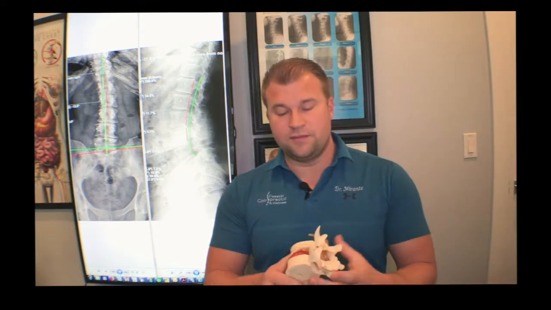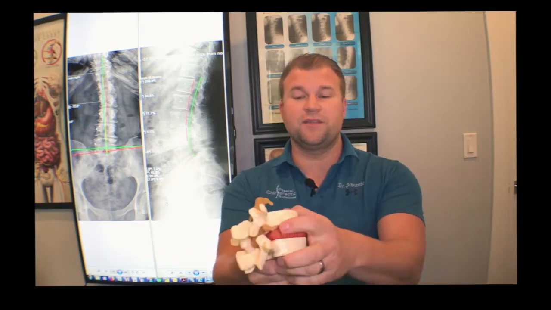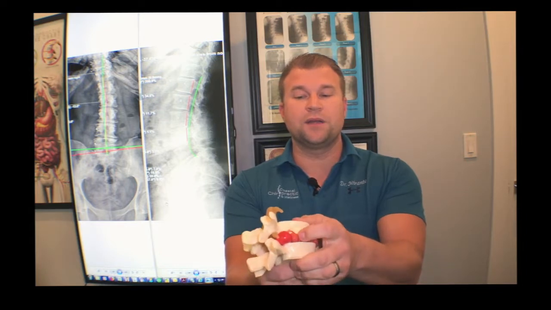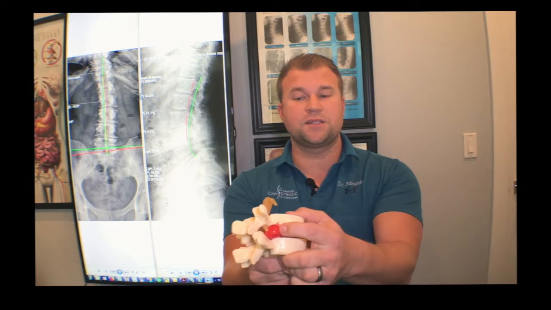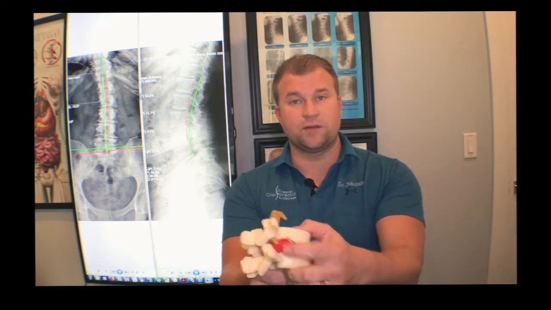So someone can have something like a disc bulge. A disc bulge is when the disc material, the jelly on the inside, will pop out and it'll start to press upon a nerve. This yellow thing is the nerve, and the disc jelly is pressing upon that nerve. That's called the disc bulge. That will have very, very different symptoms than something such as maybe arthritis.